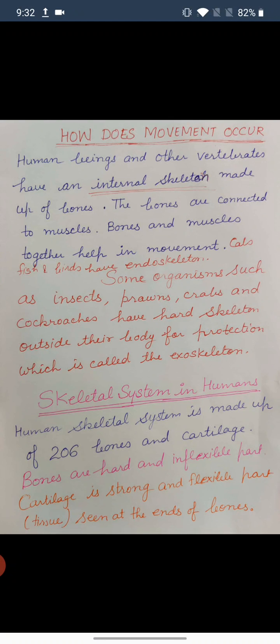Yes, beta, in the previous video we studied locomotion and movement, the difference between locomotion and movement, and then how movement occurs in human beings. So now today we will study the skeleton system in humans.